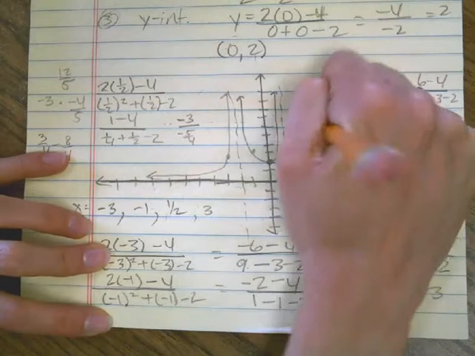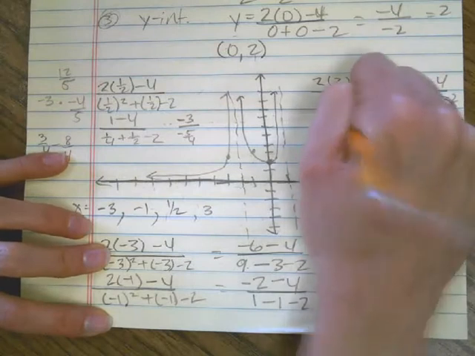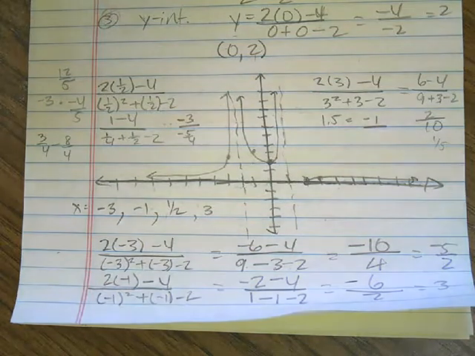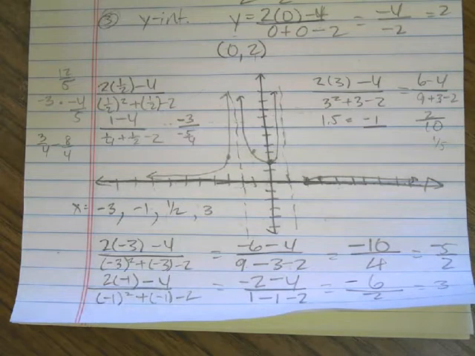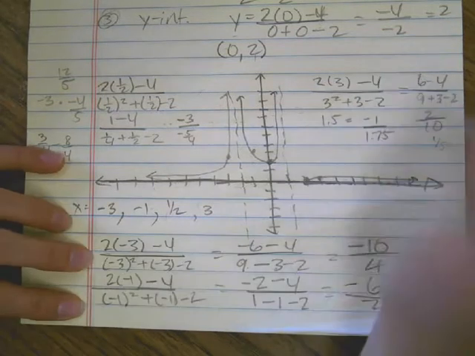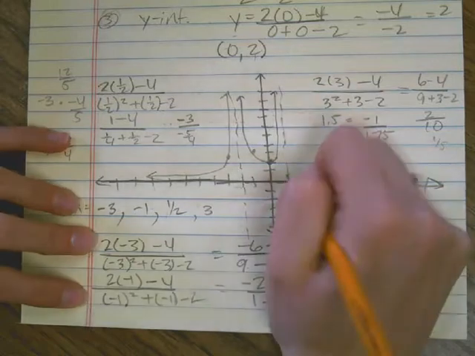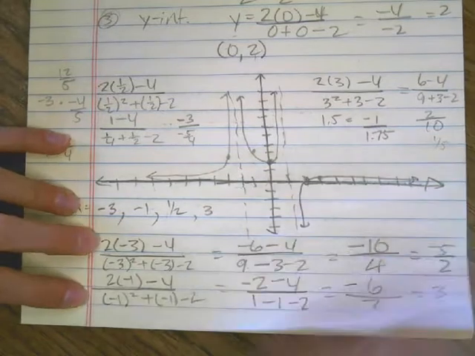So I'm plugging in 1.5. That gives me negative 1 over 1.5 times 1.5 plus 1.5 minus 2. That gives me negative 1 over 1.75. So it's coming from down here. So that's how we plot it.